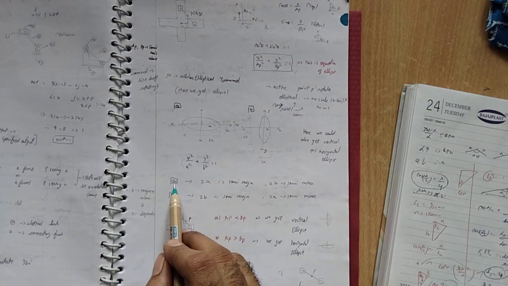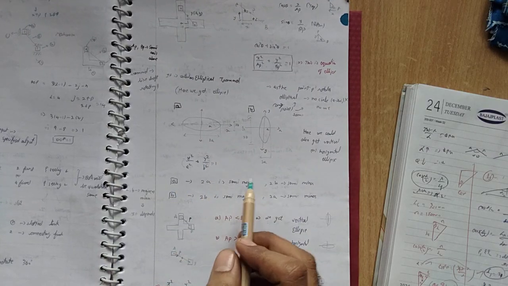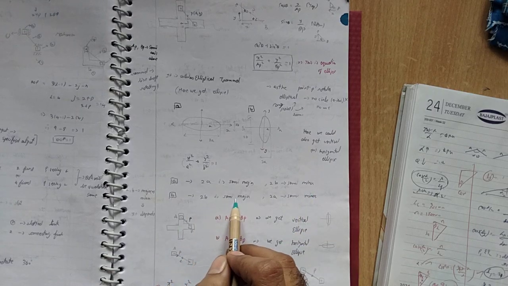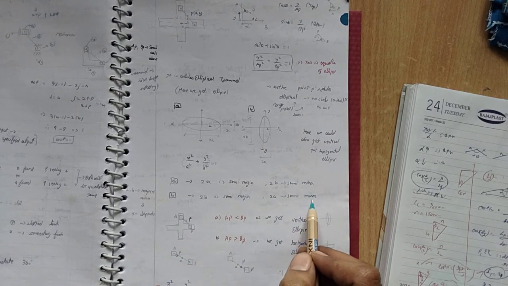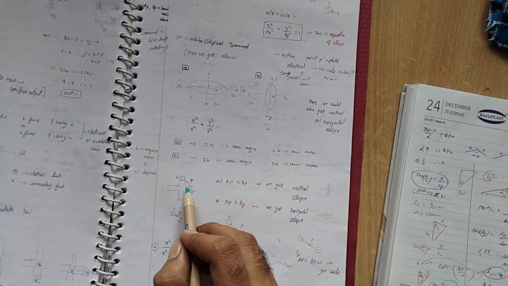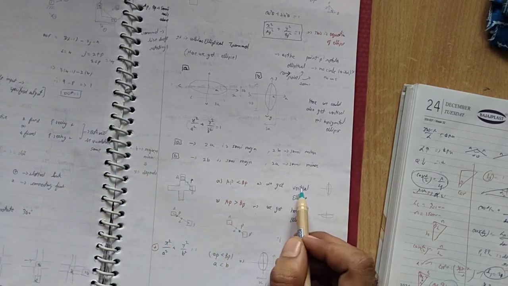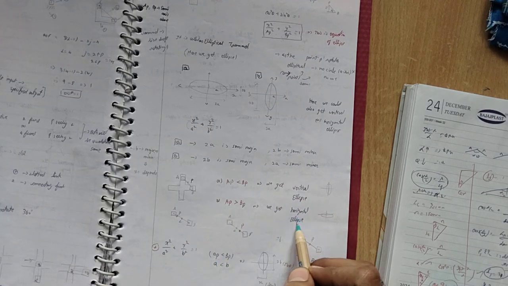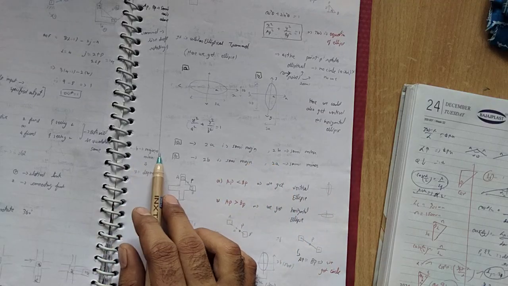Okay, so you can see 2 times a is the semi major axis, and 2 times b is the semi minor axis. Or, 2 times b is the major and 2 times a is the minor axis. So if the BP distance is much higher, we get a vertical ellipse. If the AP distance is much higher, we get a horizontal ellipse. The basic difference is that a, b and major and minor depend on this.